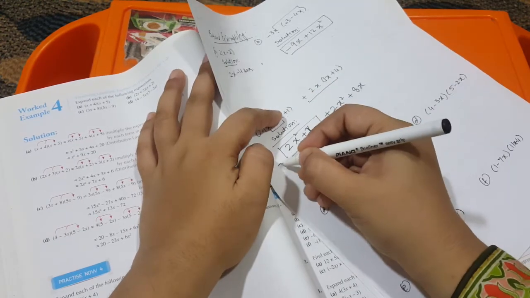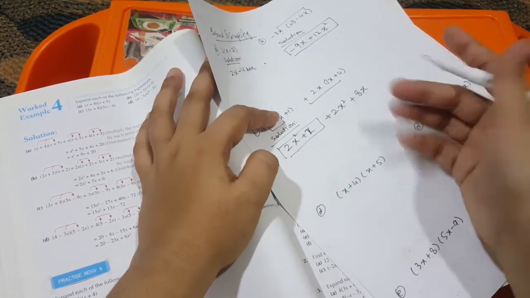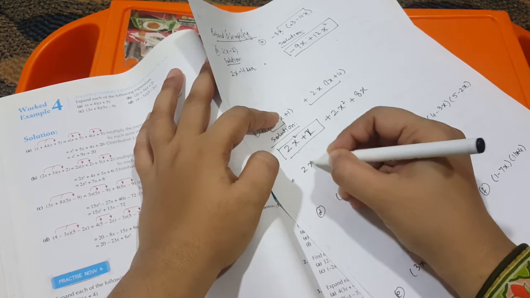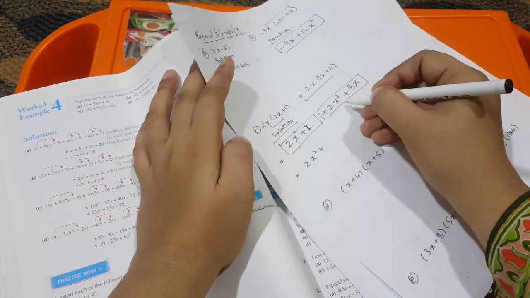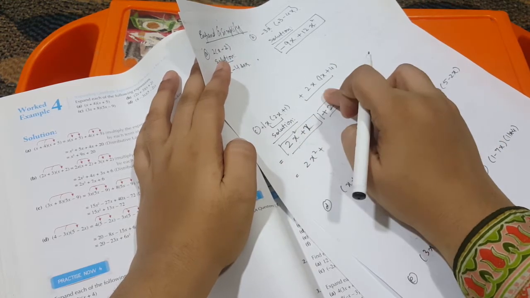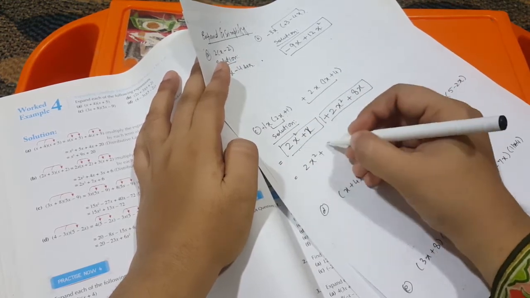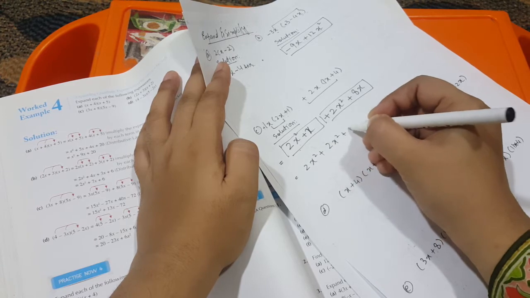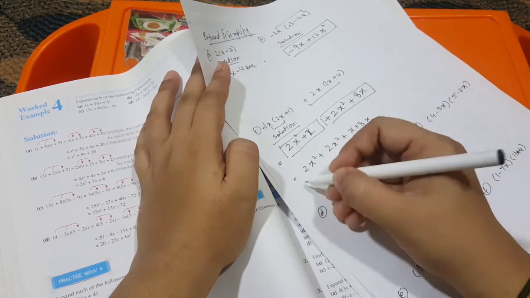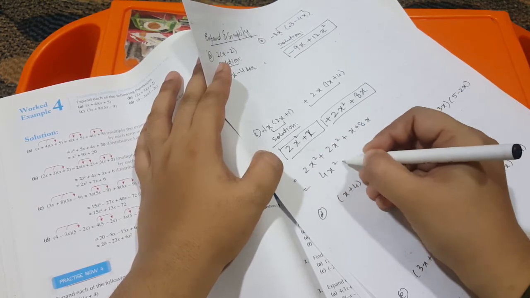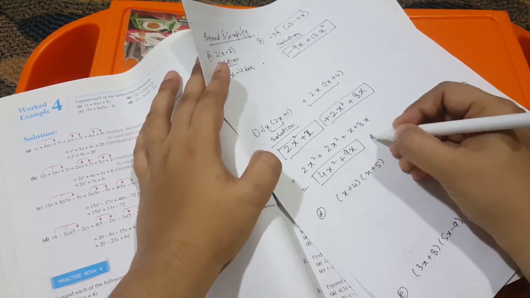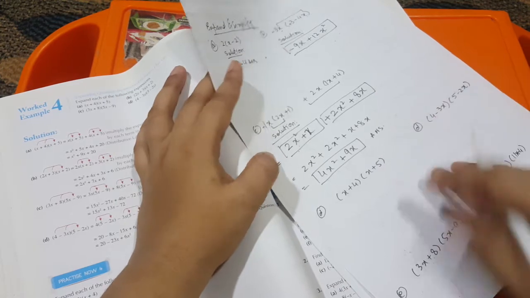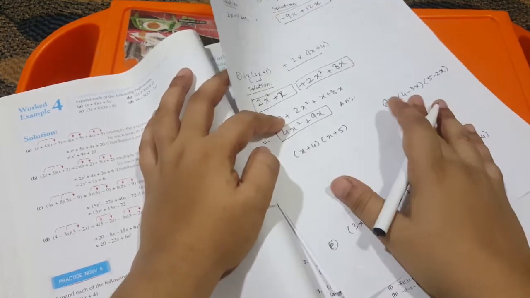Now the next part is, as we are doing expansion and simplification, arrange the like terms. 2x square plus, that was the first part, that was the second part. Now this is the complete question. So 2x square plus 2x square plus x plus 8x. So this will become 4x square plus 9x. That was simple because we don't have minus sign over here. It was easy.